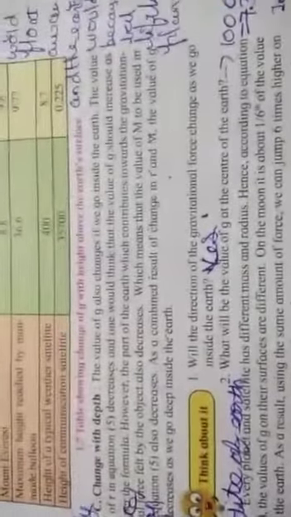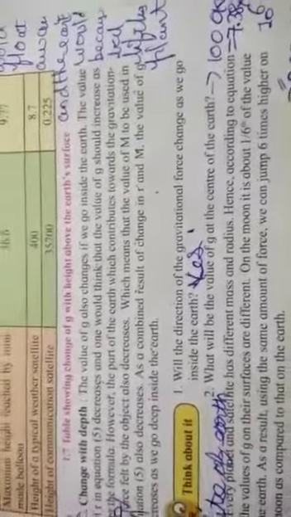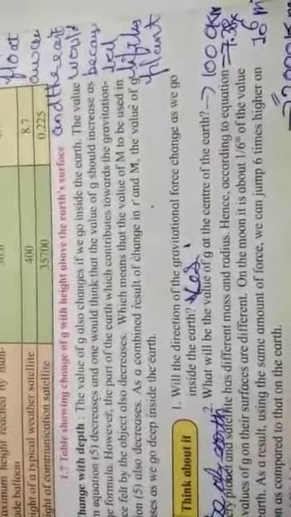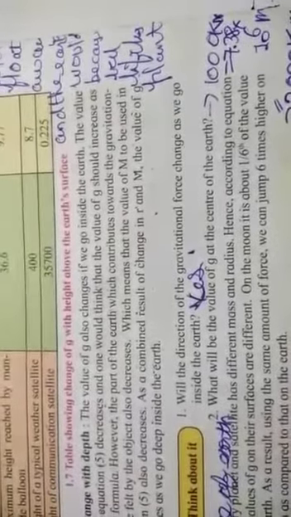We come to the third point, about change with depth. Now here, the value of g also changes if we go inside the Earth.